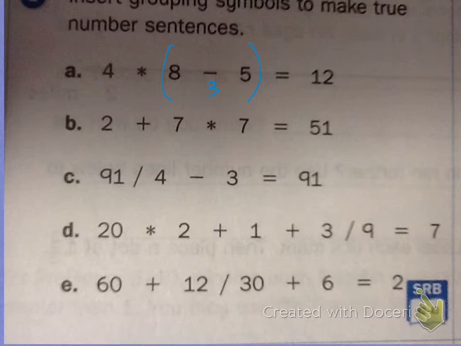B says 2 plus 7 times 7. If we put it around 2 plus 7, that would be 9. 9 times 7 is 54. That would not work. If we put them around 7 times 7, that's 49. 49 plus 2 is 51.